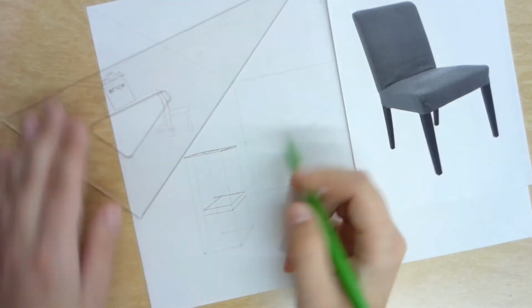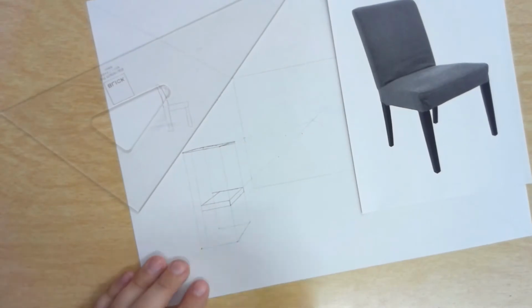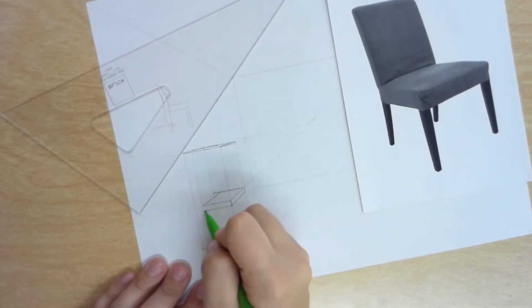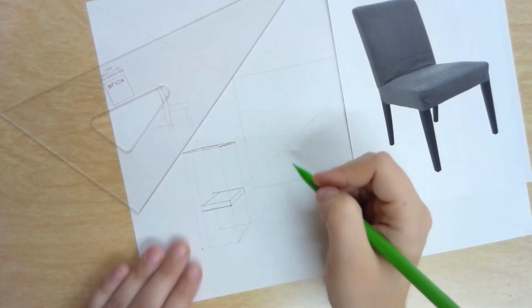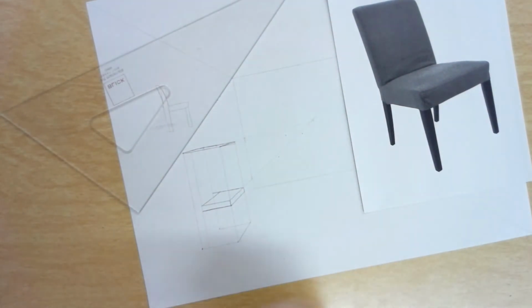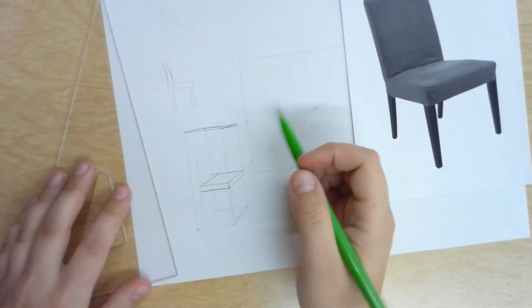Create what you need and mark it. I'm making mine a little bit darker so you're able to see it in comparison to all of my extra construction lines. So then it's a little bit less fuzzy as to what I need and what I'm going to eventually get rid of.